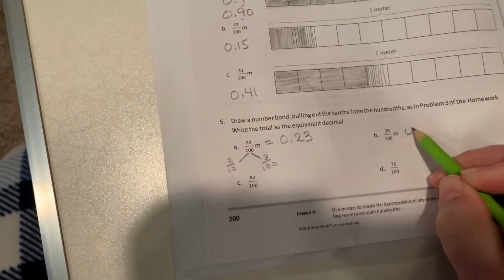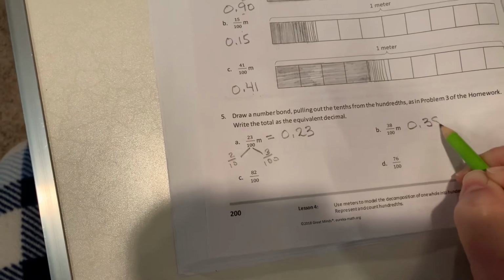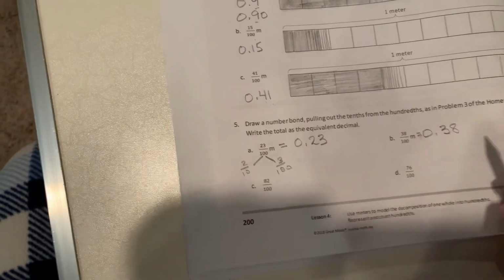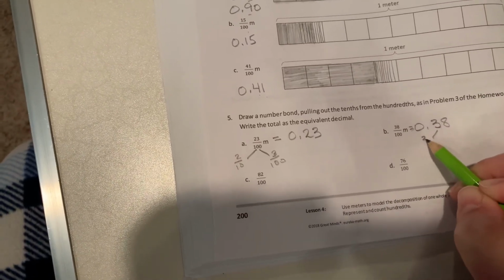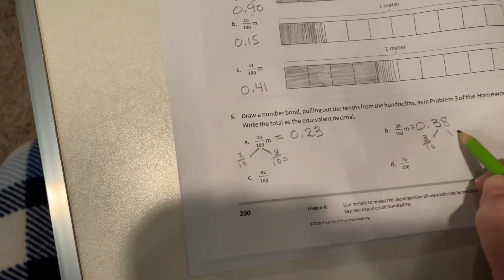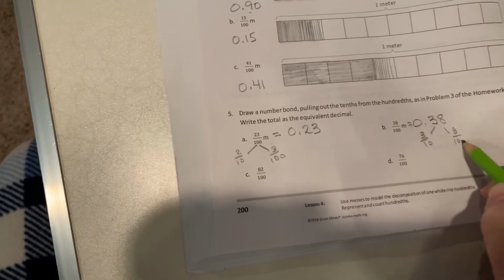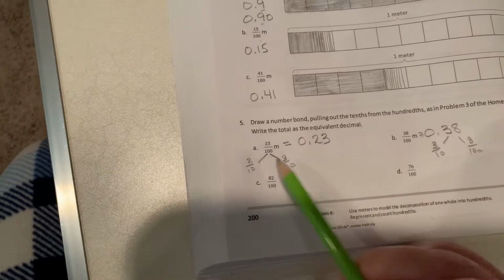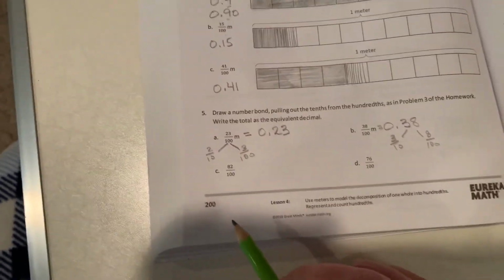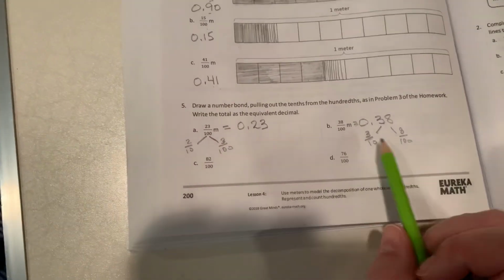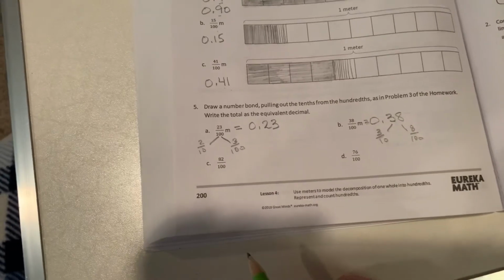Part B would have been 38/100ths like that. And again, you could pull out the 3/10ths and the 8/100ths from the decimal, or you could do it from the fraction. It really doesn't matter. The goal is that you see that we are breaking up the 2 different place value spots.